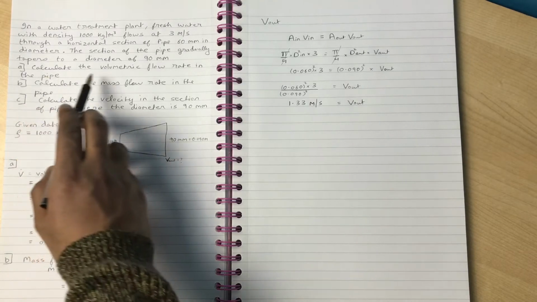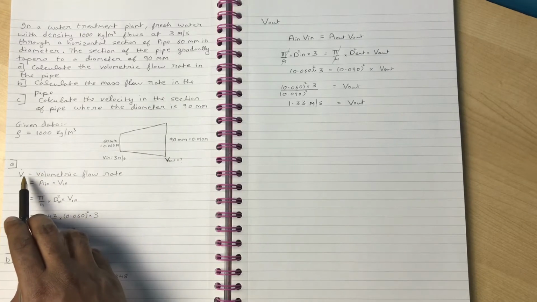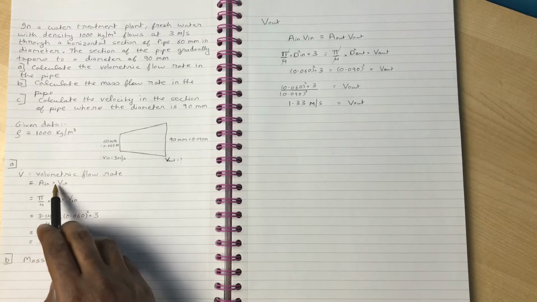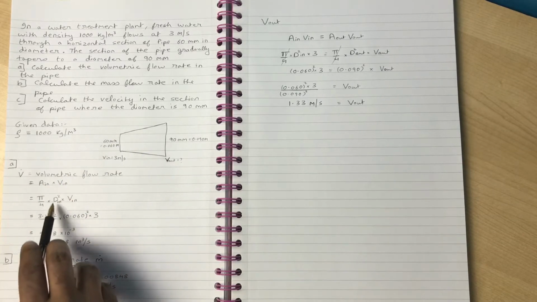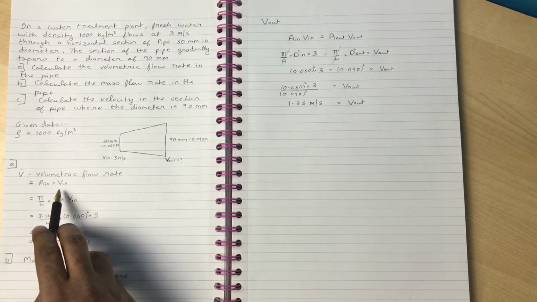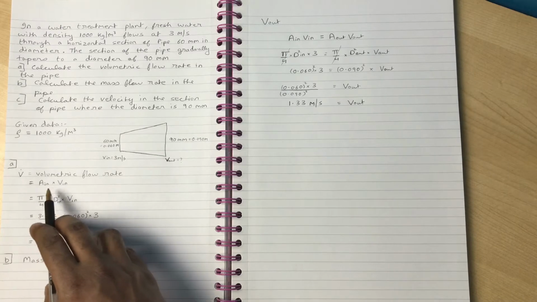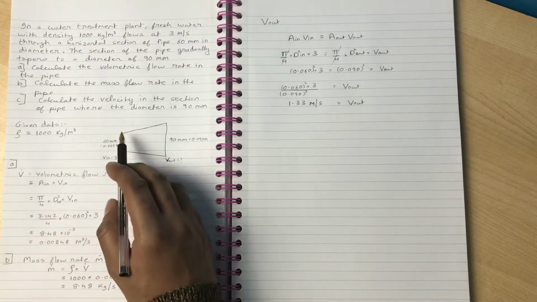Now you have to calculate the volumetric flow rate. Volumetric flow rate is given by the formula: area in times the velocity of the fluid going in. This formula is not given in your formula sheet, so make a note of it, as you will have to memorize it.